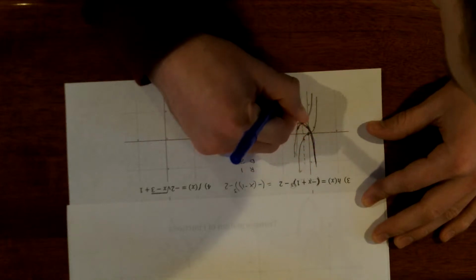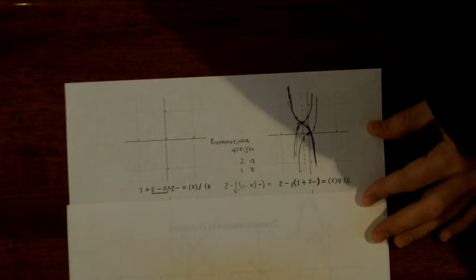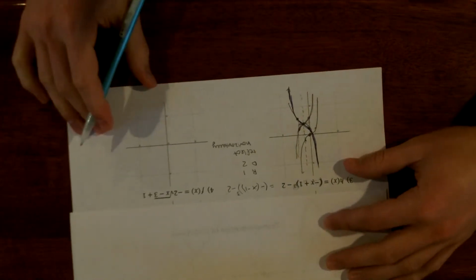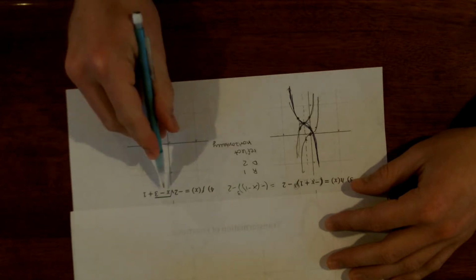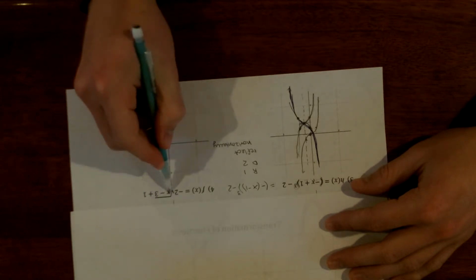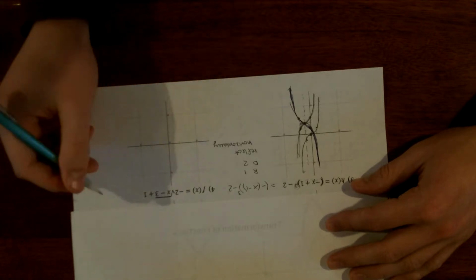The left end goes up and the right end is now going down. Alright, last one on this page. We got 2 more after this. Looking at this equation, we don't see any negative by the x, so we don't have to rewrite it, which is nice. We just have to list out the transformations.